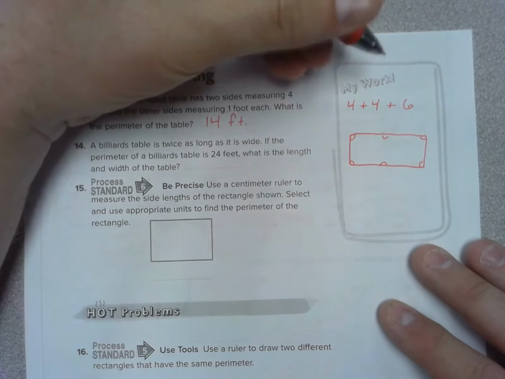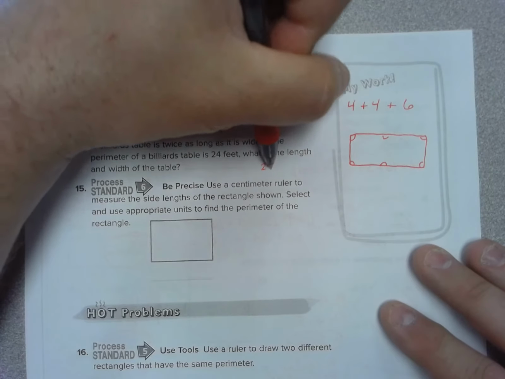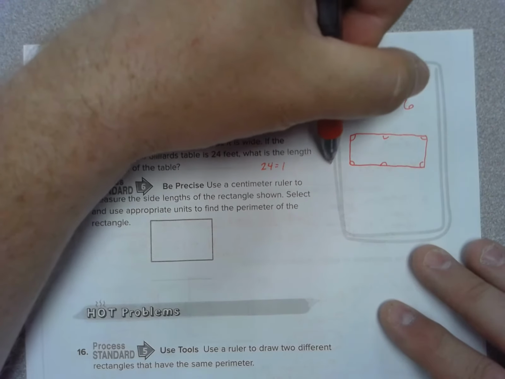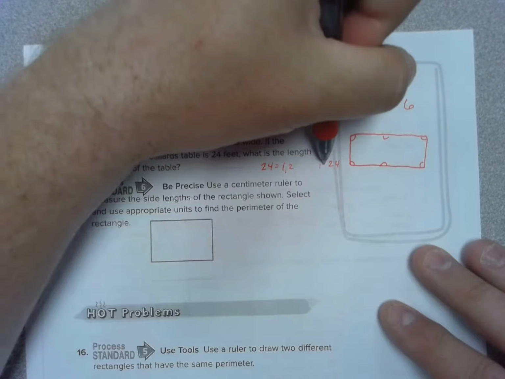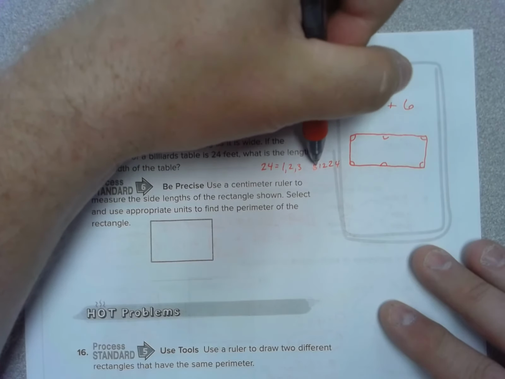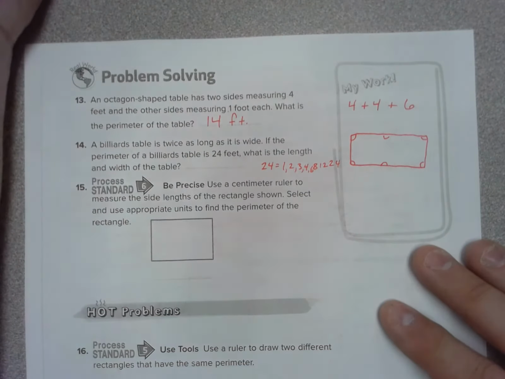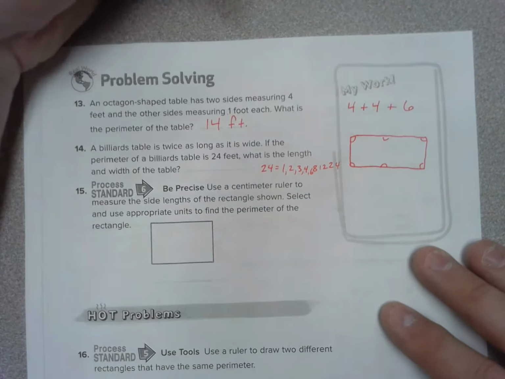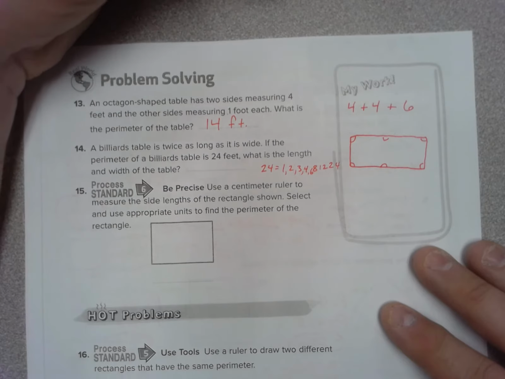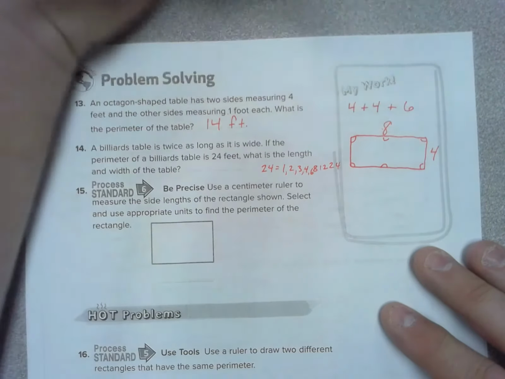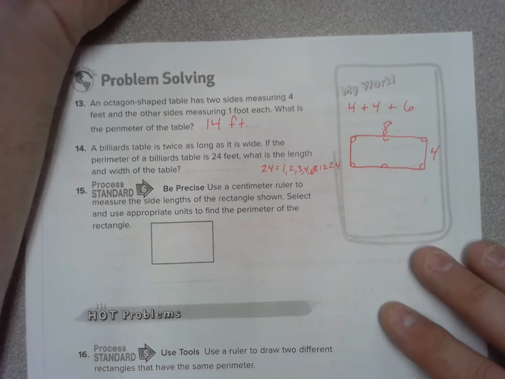So remember when we did factorizations, we did 1 and 24, 2 and 12, 3 and 8, 4 and 6. Those all multiplied together equal 24. So let's say we did 8 and 4. Is this twice as long as that? It is, right? So let's try that out.